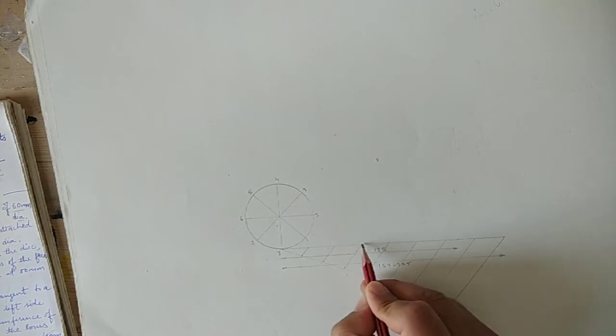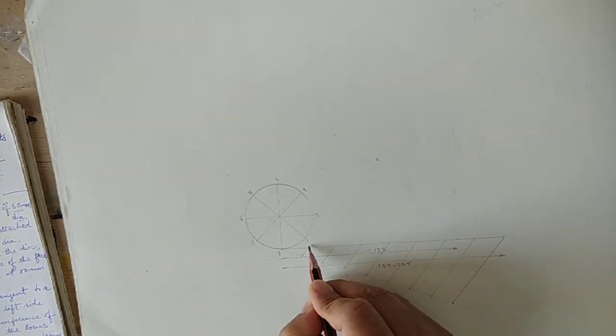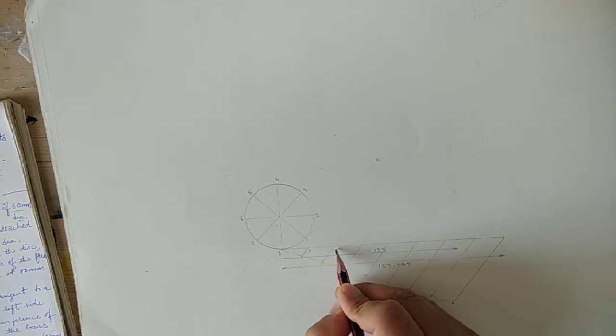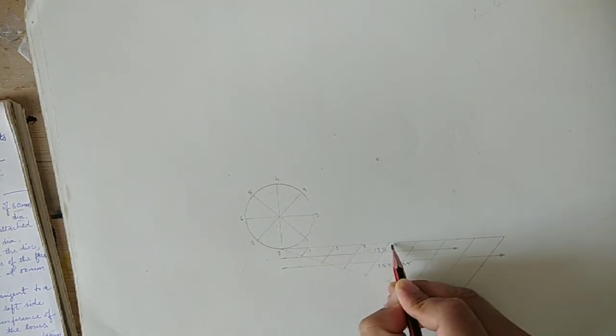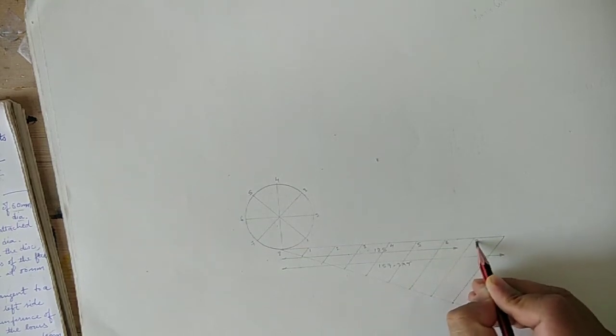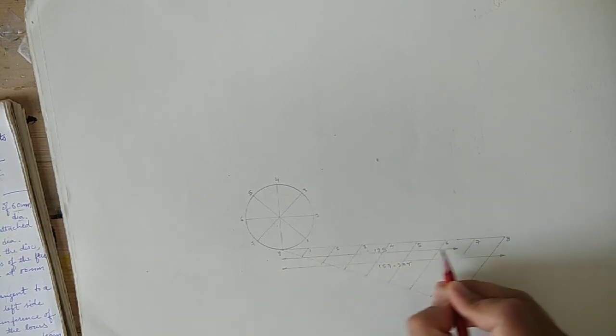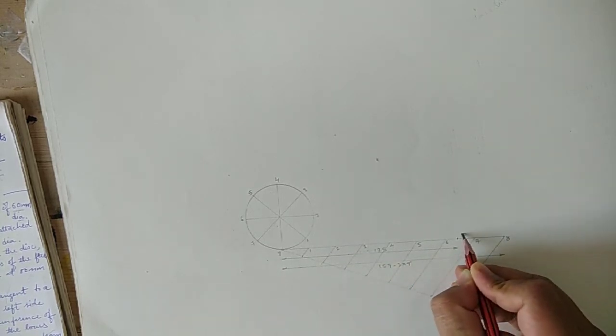And the end point of the 125 line we call P.